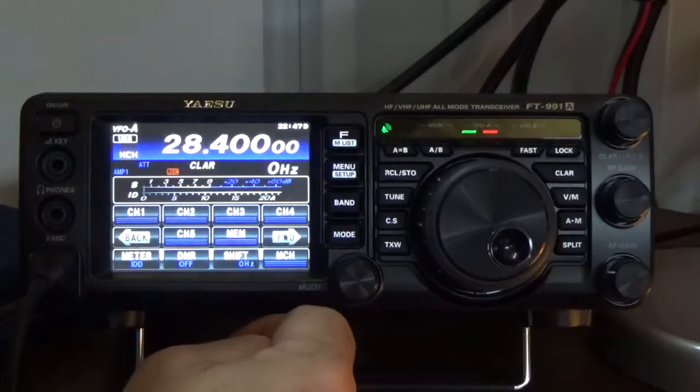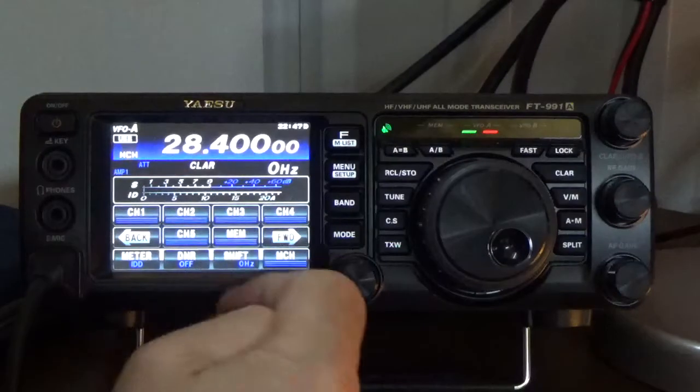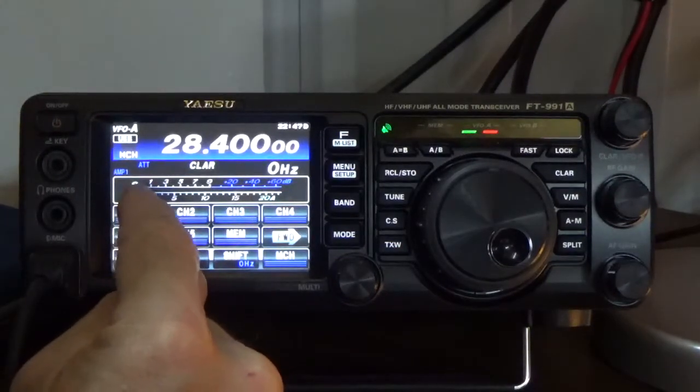Pressing the PTT. Is the frequency in use? So now we have 3 recordings.